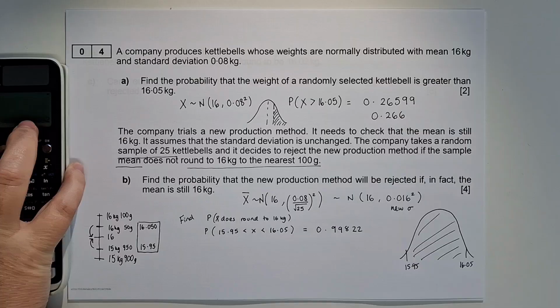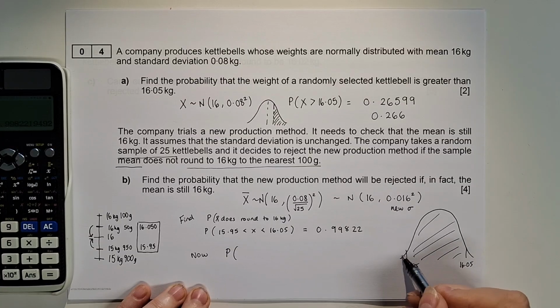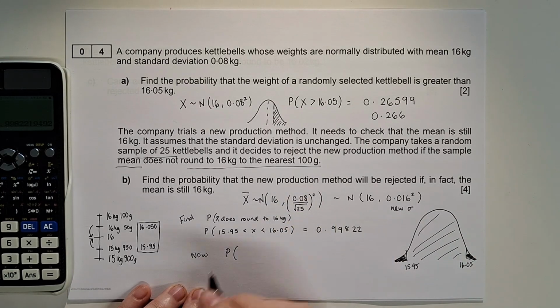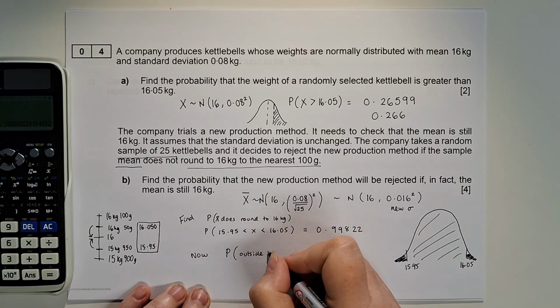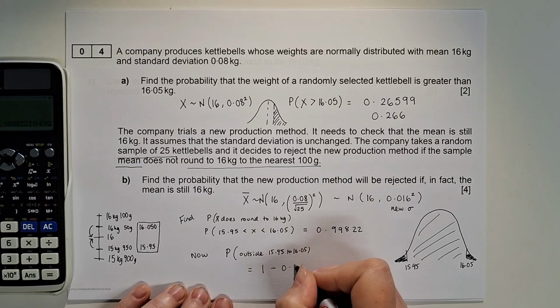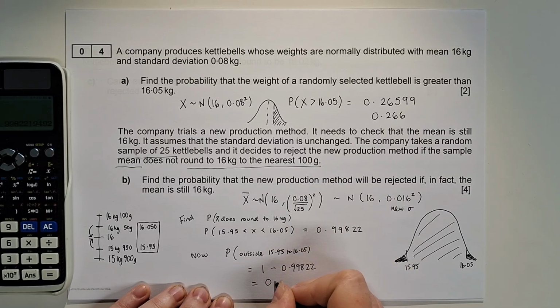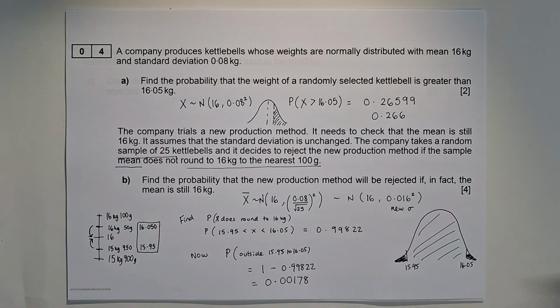What we actually want is the probability of being outside. So what's the probability we're in this bit or this bit, the two tails, okay? Because that's when we would reject the new production method. So the probability of being outside, in the two tails, is just 1 minus the answer that we had here. So that's 0.00178. So it's a very low probability that we would reject the new production method. The chances are that the mean of our sample is going to be rounding to 16 kilograms, and it's a very small probability it won't.